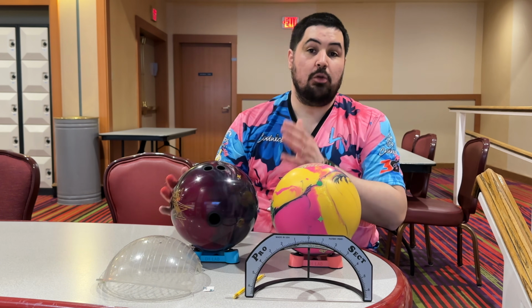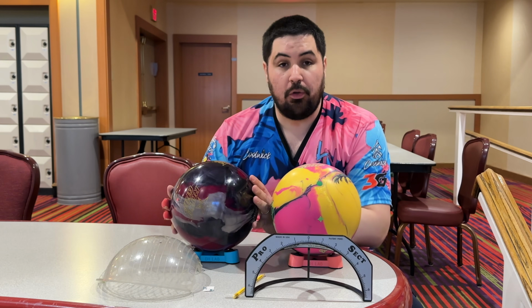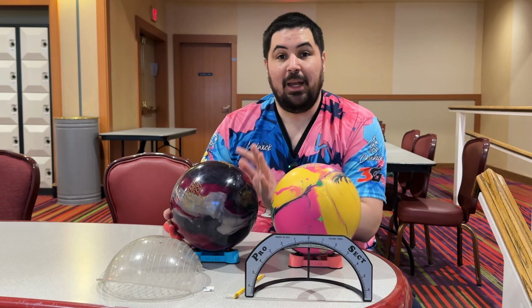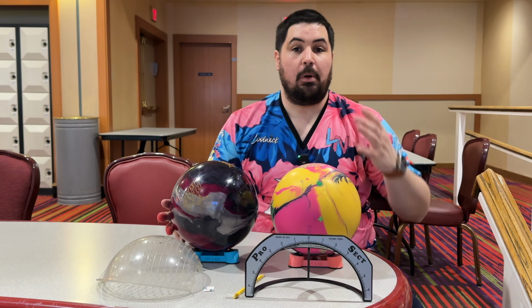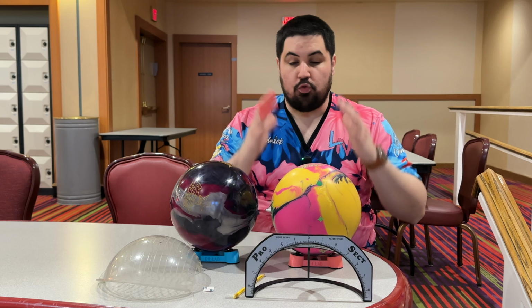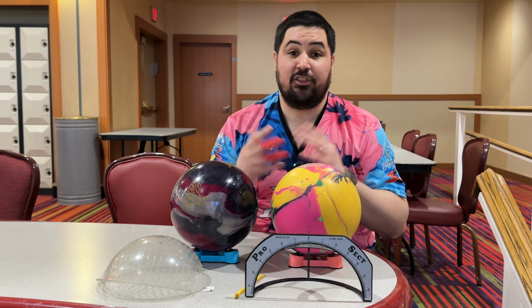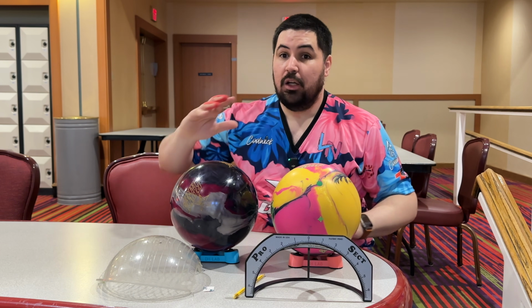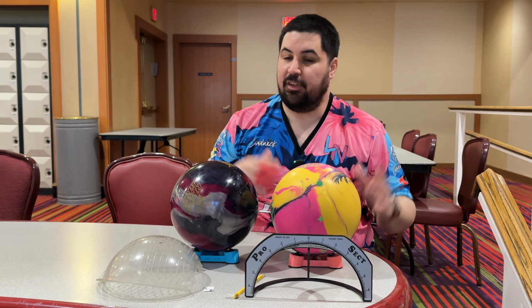So this is what we're going to do when we get on the lane. I am going to throw this Attention Star as many times as it takes for me to throw a ball that I consider a really, really good shot. And you have to be honest with yourself. If you throw it bad, wipe the oil off and remeasure, because this is the important thing.